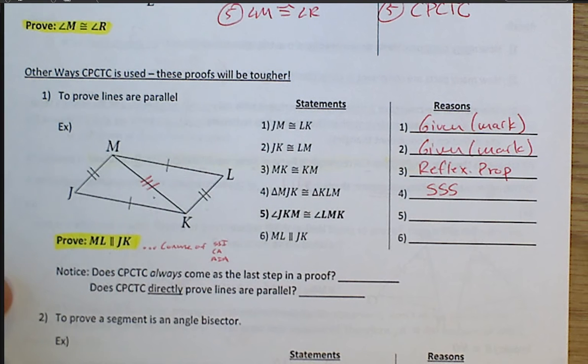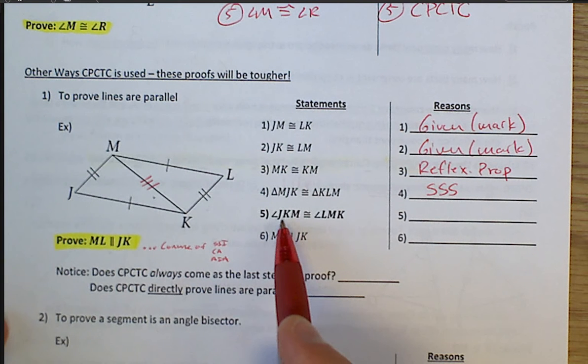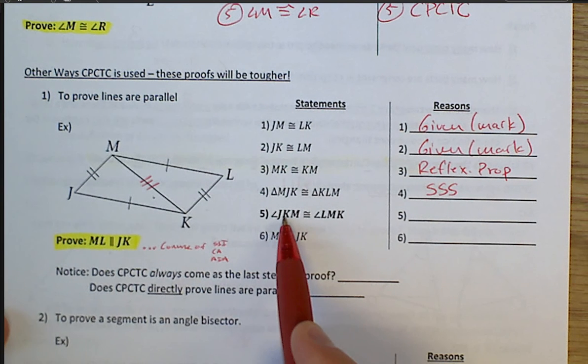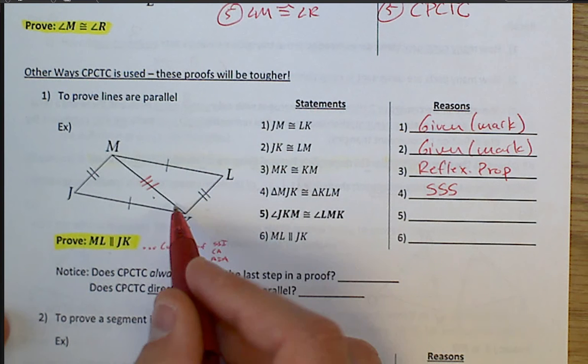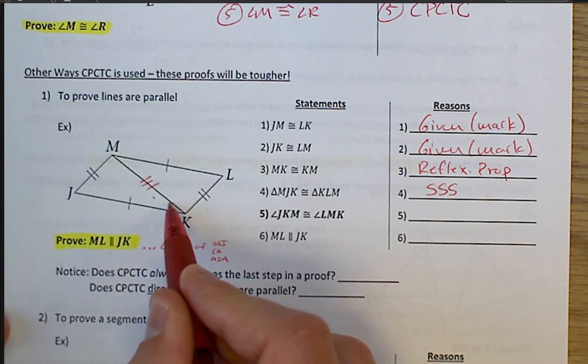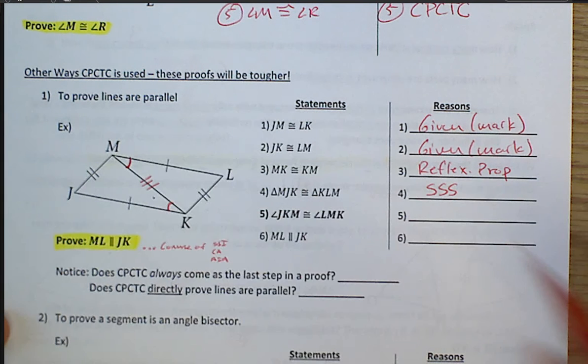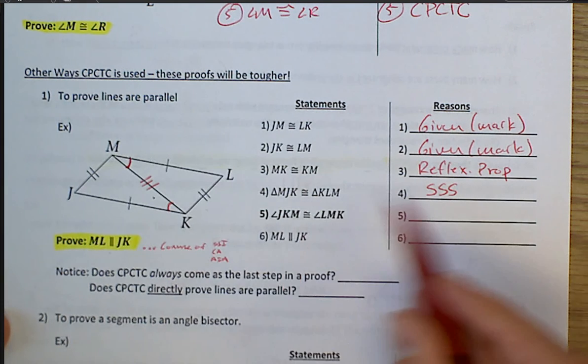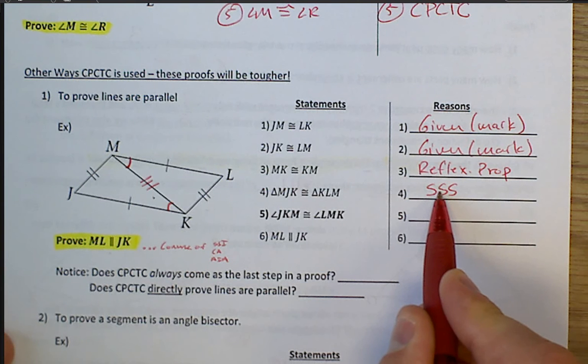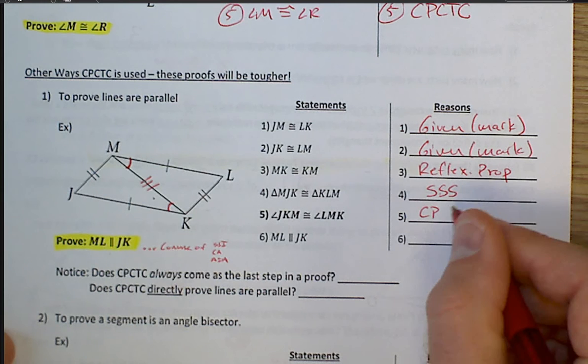Okay, let's take a look here. Now I bolded this for you. Why is angle JKM, which is here, let's mark it, congruent to LMK? Let's mark that. Well, those are congruent because the two triangles are congruent by SSS, so all angles have to be congruent to each other from CPCTC.